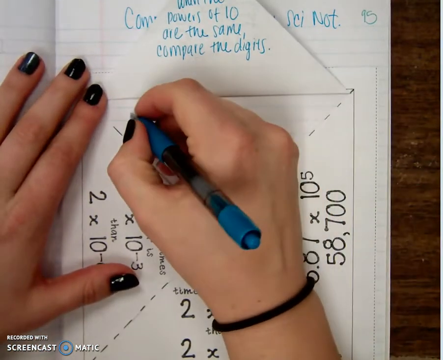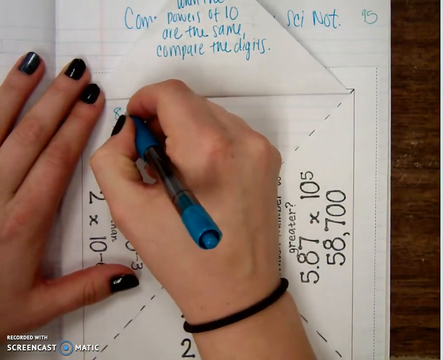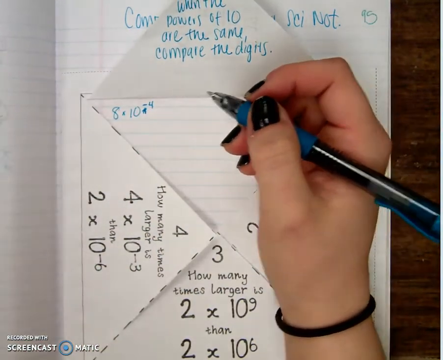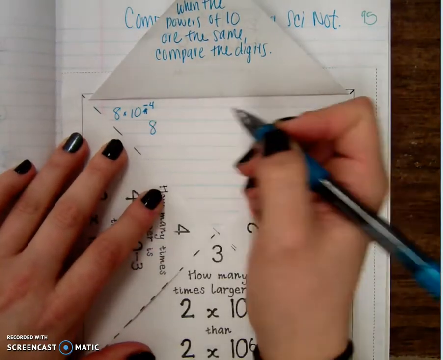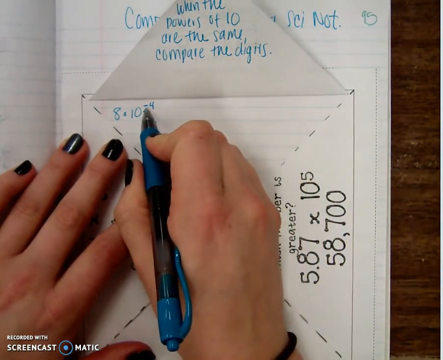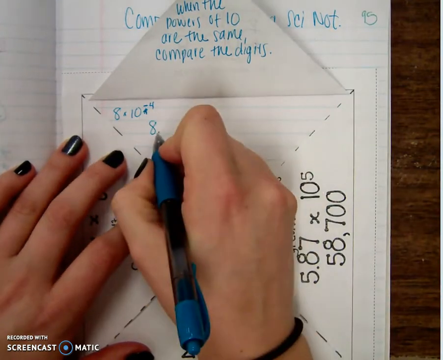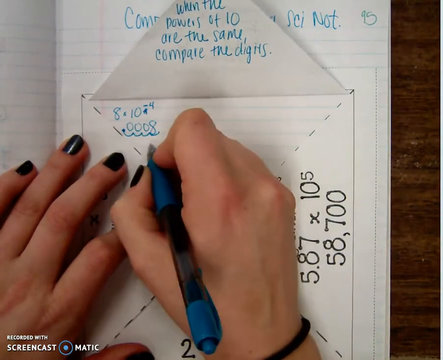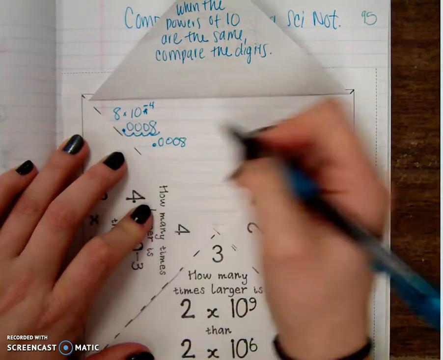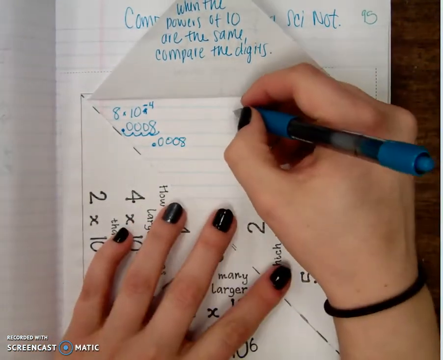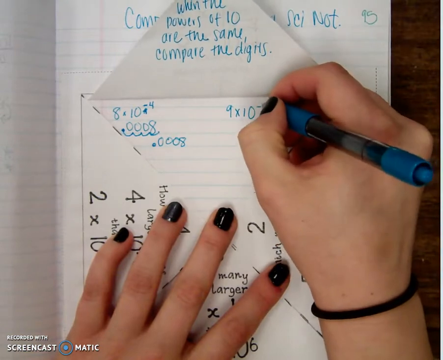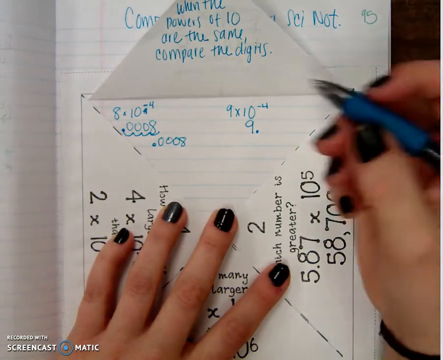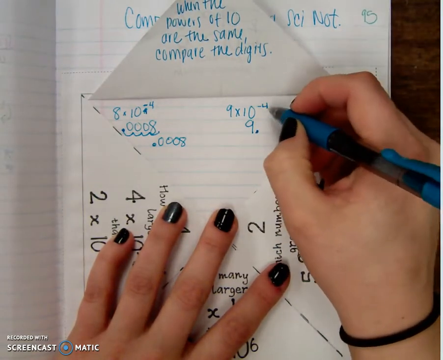We have 8 times 10 to the -4th. Well, let's see what that actually looks like in standard form. It's actually 8, and I'm going to move my decimal point to the left because it's -4 spaces. 1, 2, 3, 4. So this is my number. Okay? And then I also had the 9 times 10 to the -4th power. So I'm going to move my decimal, put this in standard form or standard notation, going to the left 4 spaces.